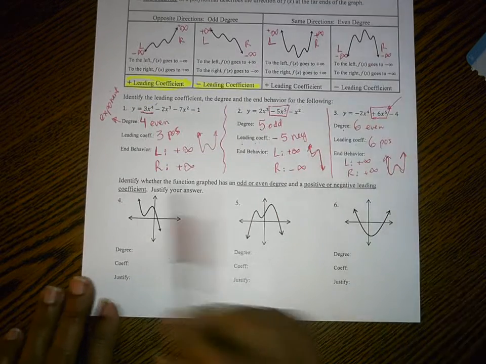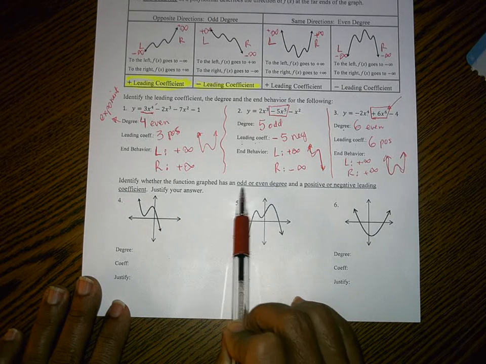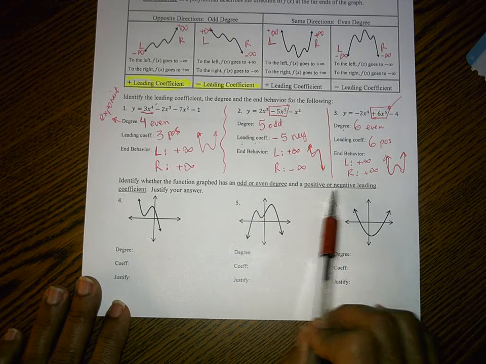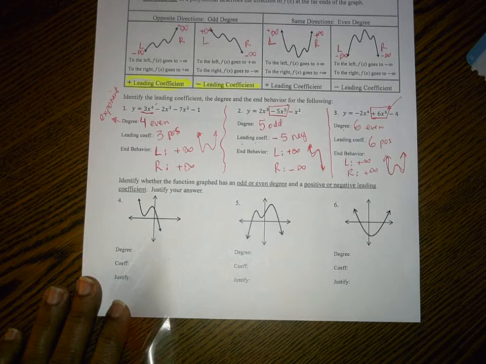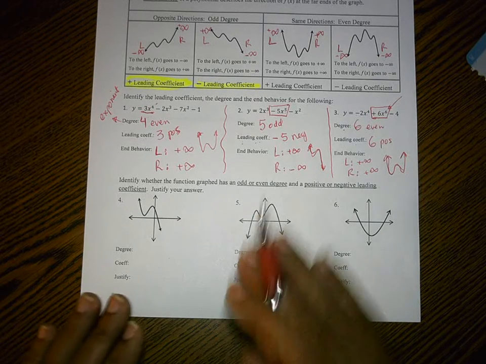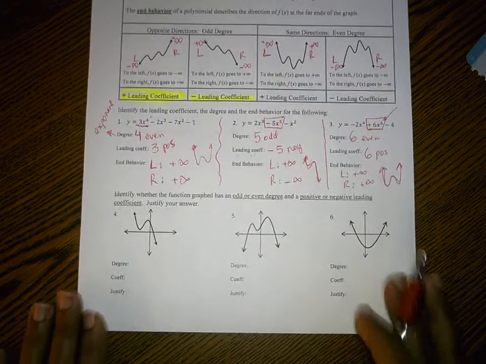All right, let's continue here on the notes. It says identify whether the function graph has an odd or even degree, and is it a positive or negative leading coefficient? Justify your answer, okay? So you should try to answer this without looking up here, but if you still need to look up here, it's fine, but you should start getting used to it, all right?